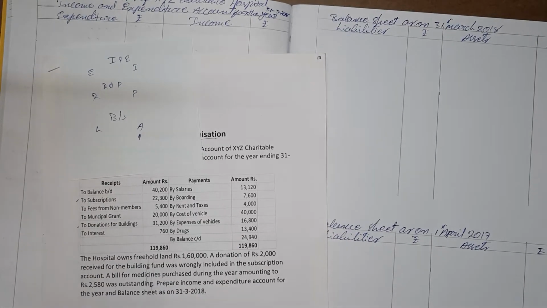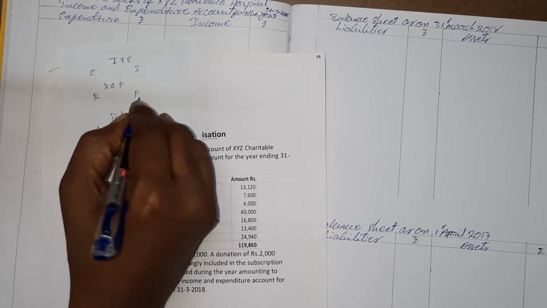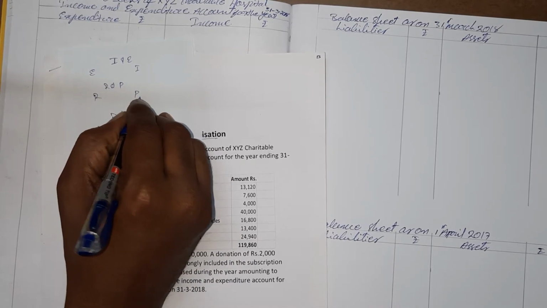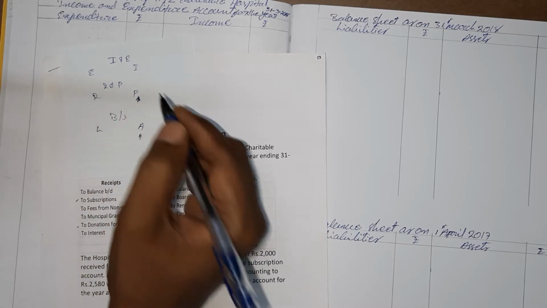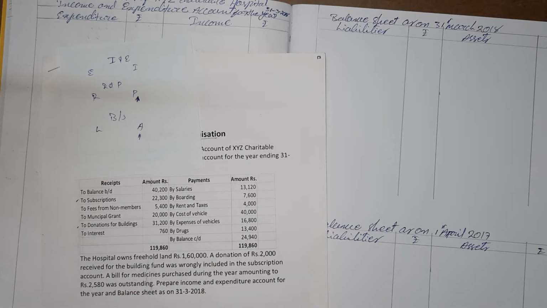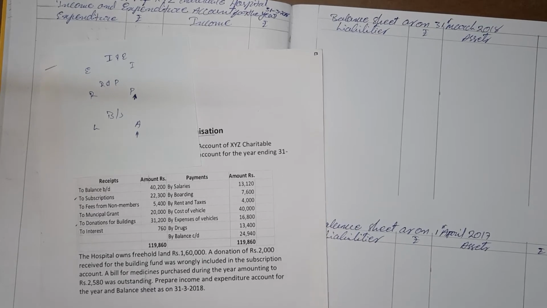If you purchase an asset, we have to pay for it, so it is credited on the payment side. That is the double entry system. Like this, every transaction follows the double entry system, and we should enter everything as per it.